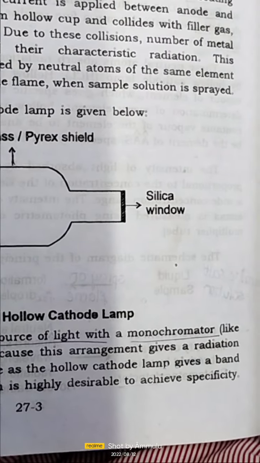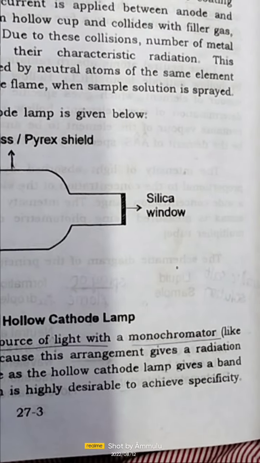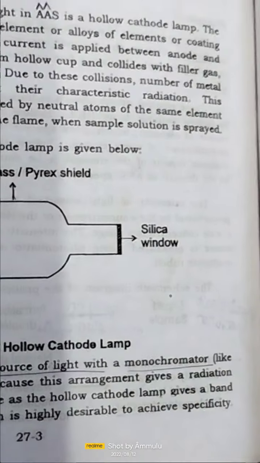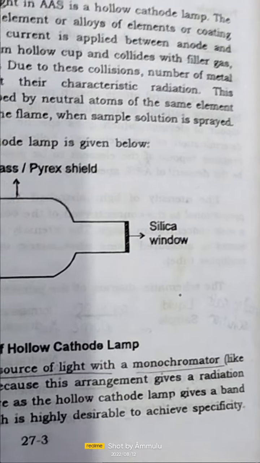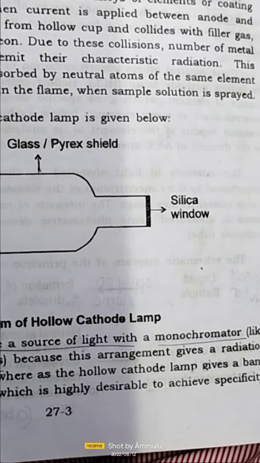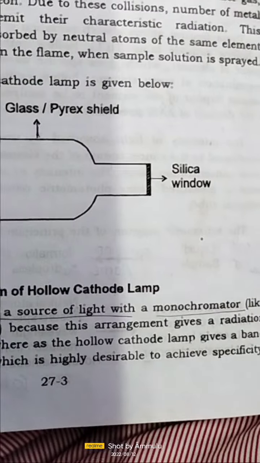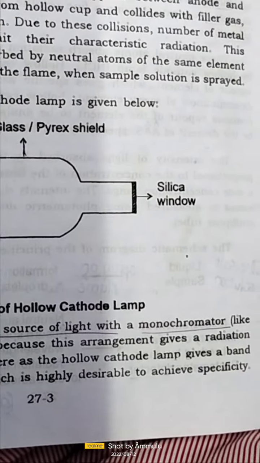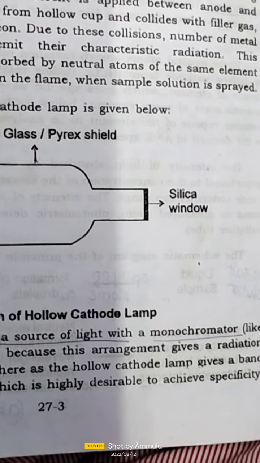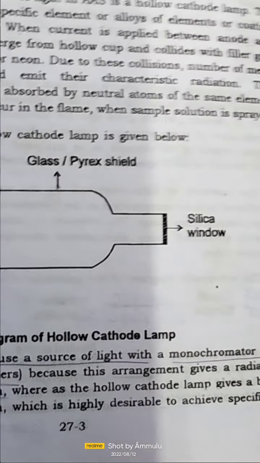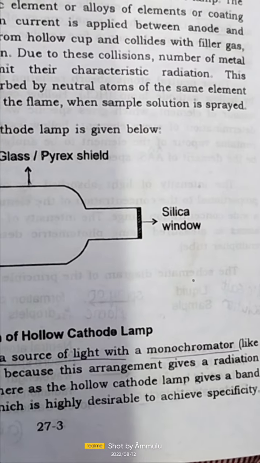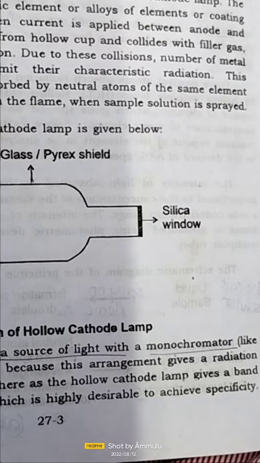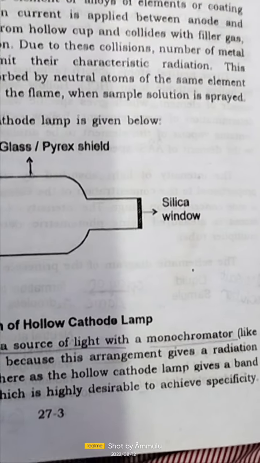The hollow cathode lamp is used as the source of light in atomic absorption spectroscopy. This cathode is made up of specific elements, or an alloy of elements is coated on the cathode.